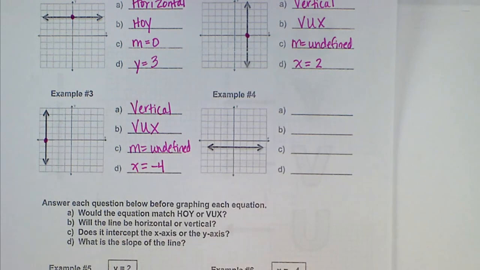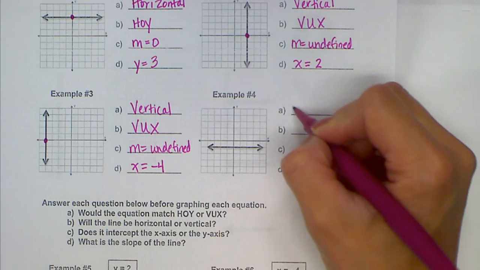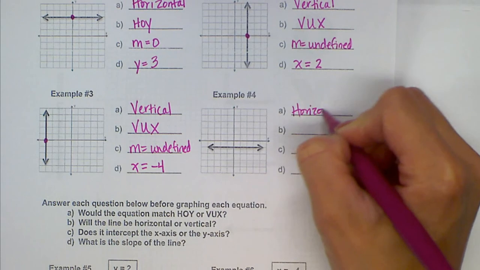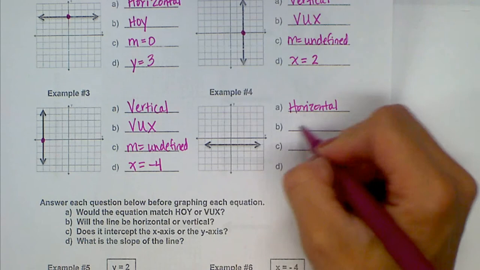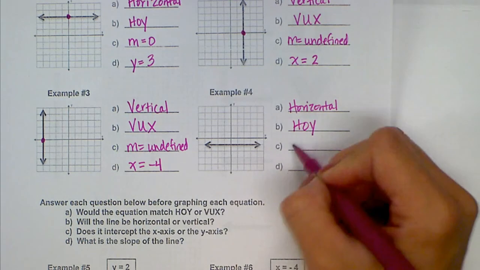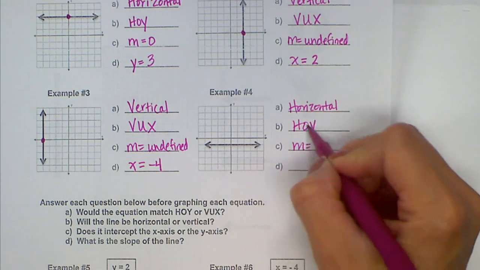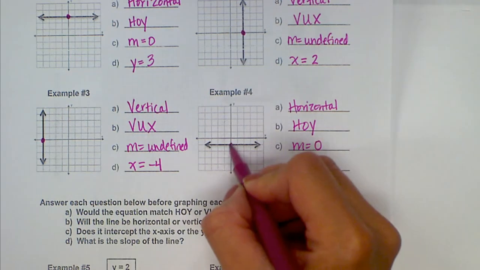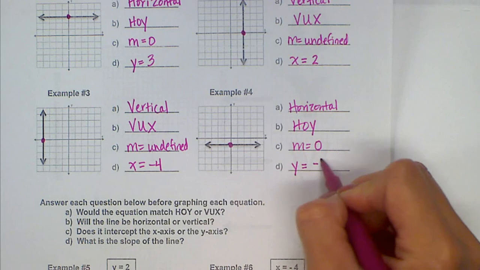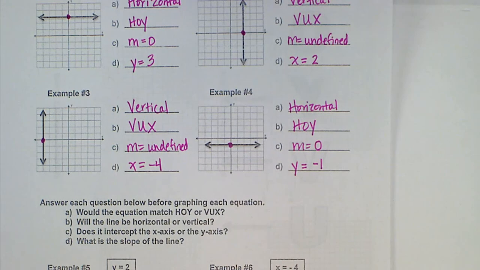For example number 4, this is a horizontal line, and so I'm going to write HOI. So H stands for horizontal, slope is the 0, and then y equals, this is at -1. So you've just done 4 examples of HOI and VUX using horizontal and vertical lines.